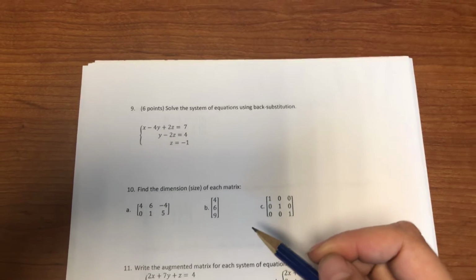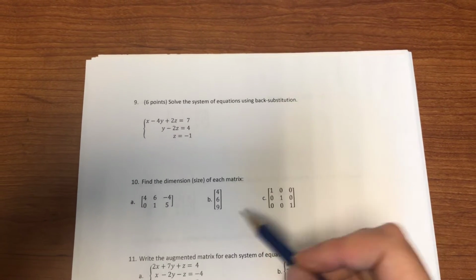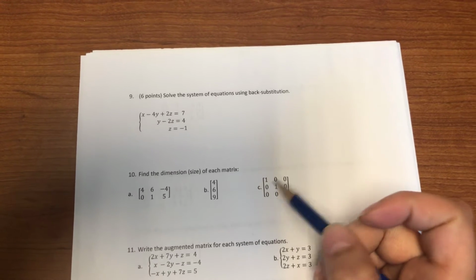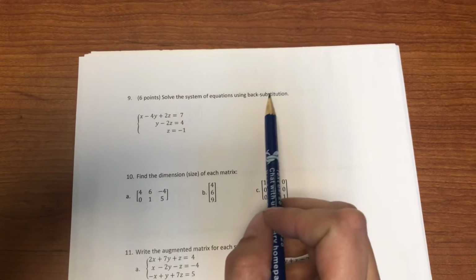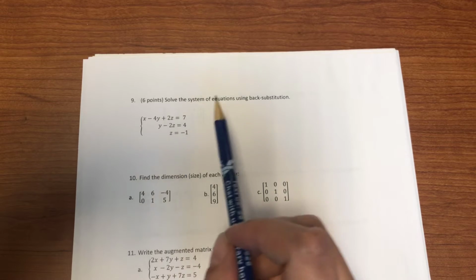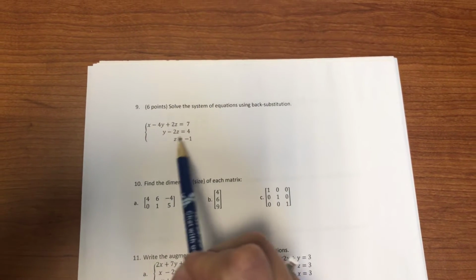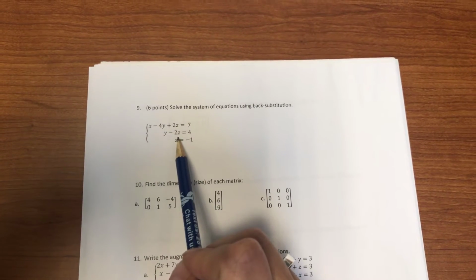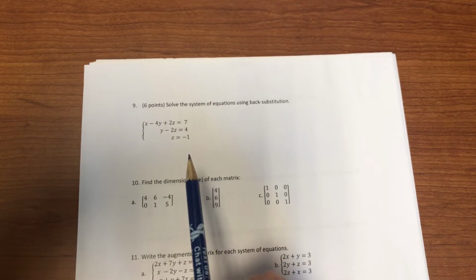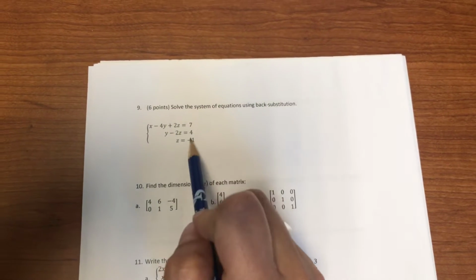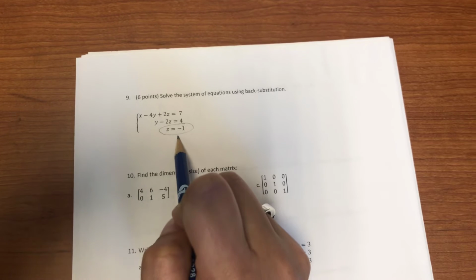Okay guys, so let's talk about number 9, and I might even be able to do 10 in this video. So it's saying let's solve this system of equations using back substitution. So back substitution just means you're going to take some data and plug it back into the previous equation, and then take that data and plug it into the previous equation. So notice down here, we already have z solved for.